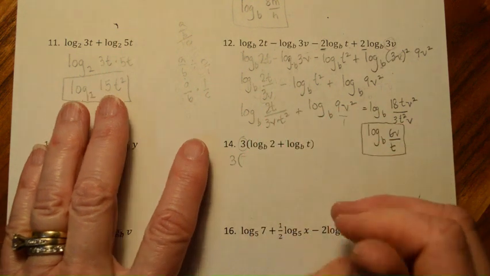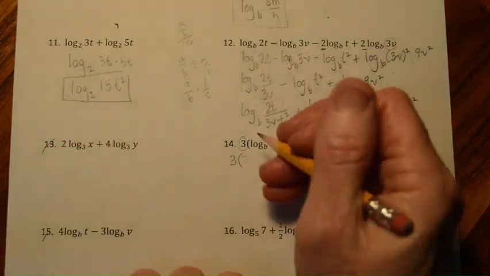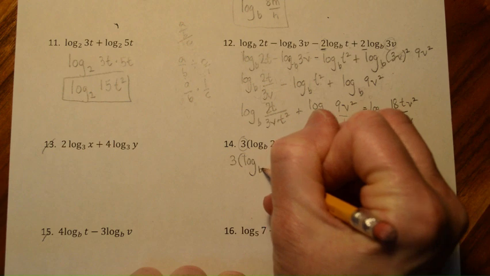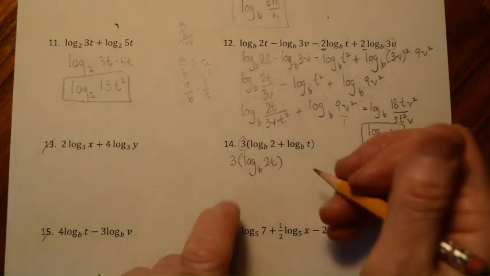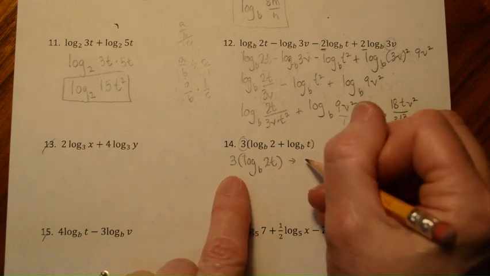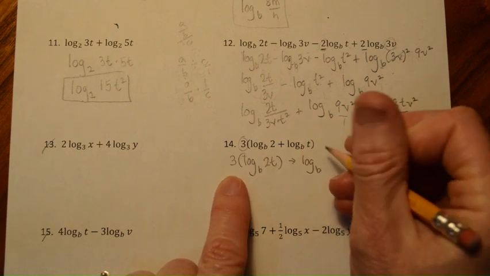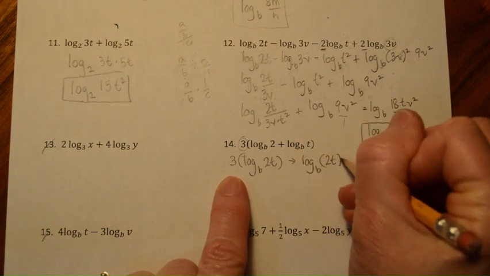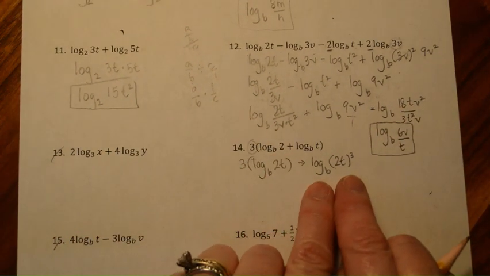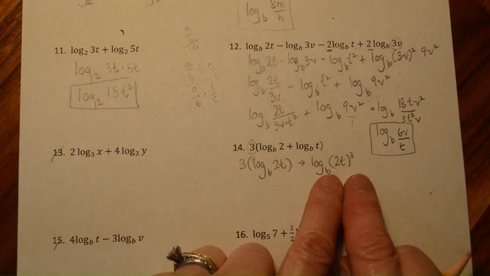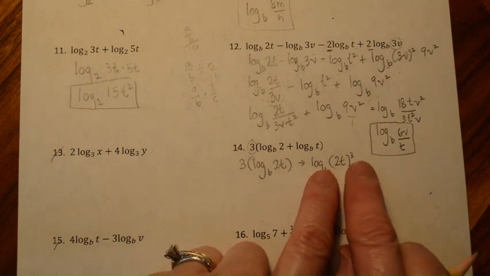So this would be 3 times log base b of 2t. We would condense this into log base b of 2t, and then we would just turn this into log base b of (2t) cubed. Right, I use the power rule to bring that up. And again, this is the part where I'm concerned that you might make the mistake and just cube the t because it's right next to the exponent.